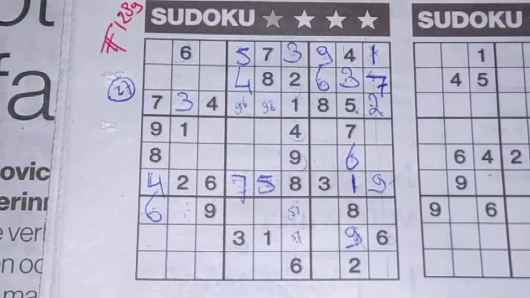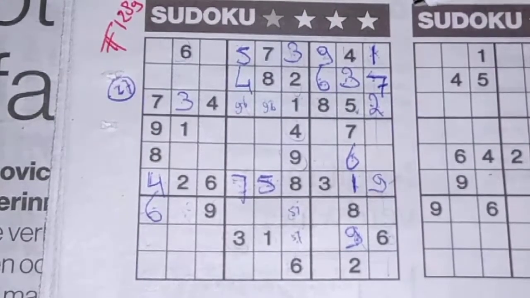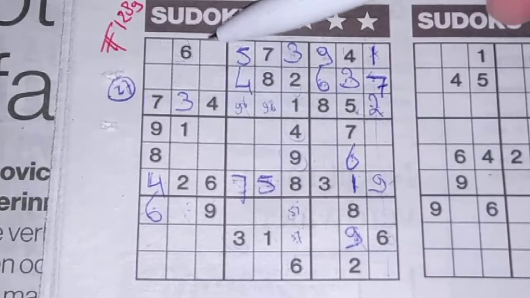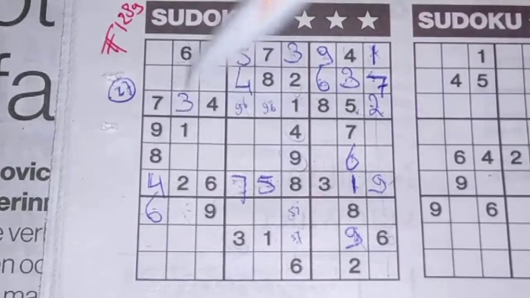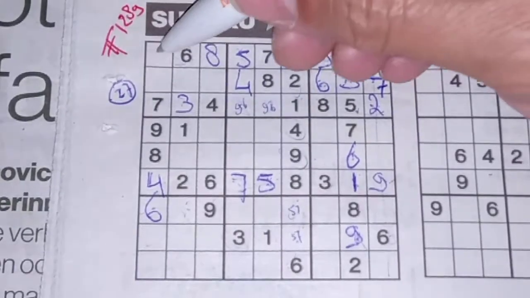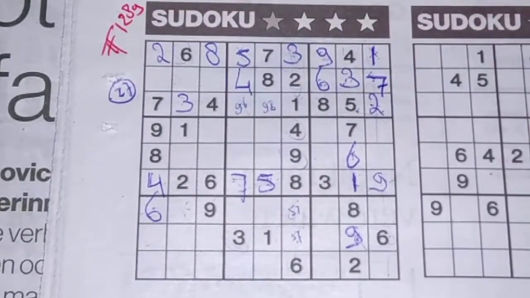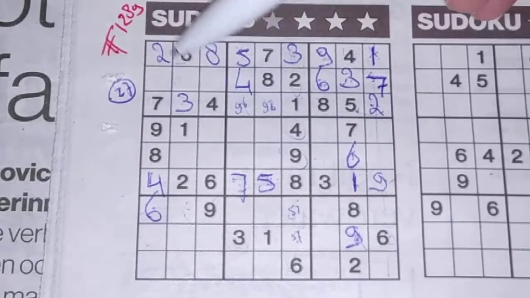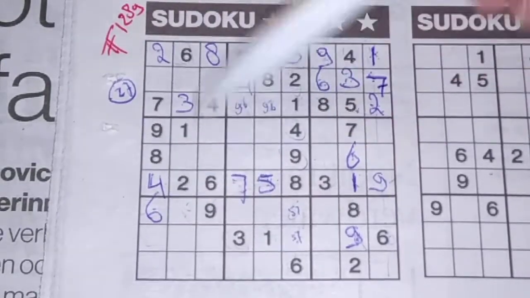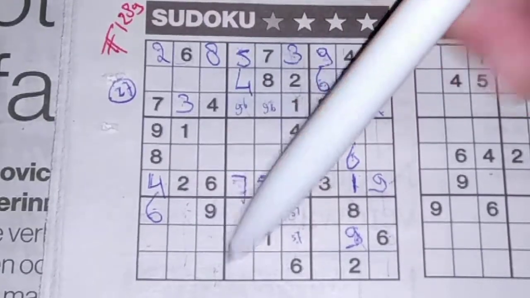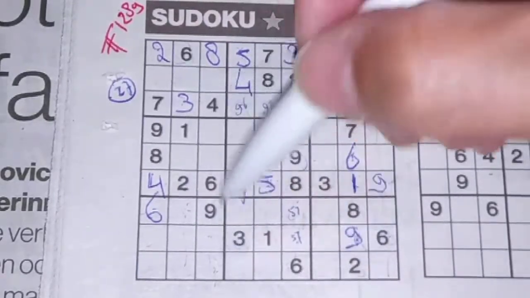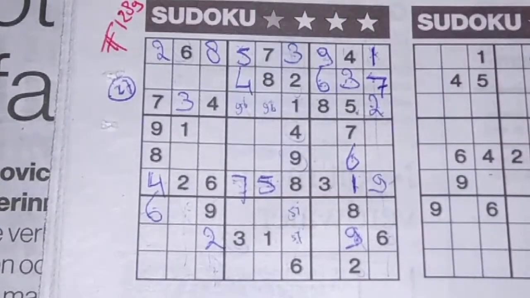Then 2 numbers left in the first row for the numbers 2 and 8. We have an 8 here, no 8 there. 8 should be here. 2 goes there. 2 in the first column, 2 in the second column. So in the third column, the only 2 places for the 2 should be here, over there. We see here 2, no 2 there. 2 should be here.